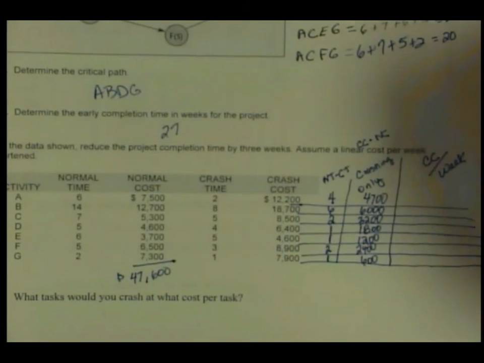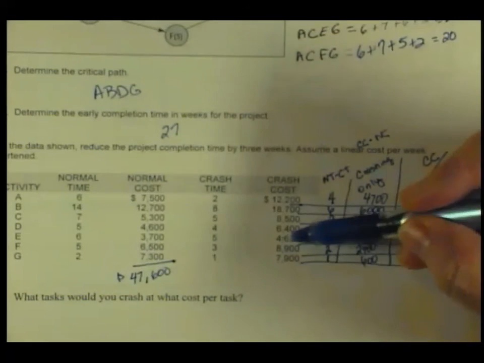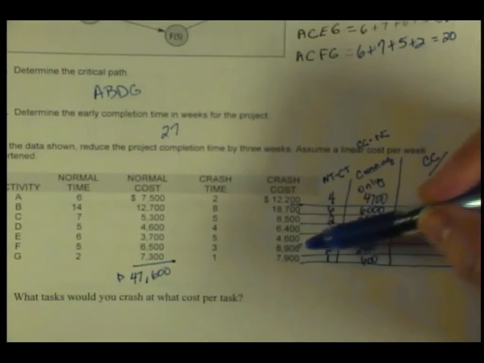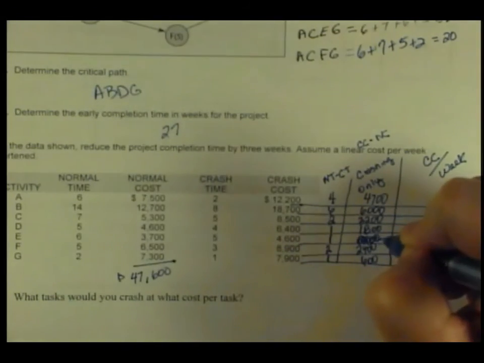What's that second column? Which one? E should be 900. 4,600 minus 3,700. Wait, what do you do on that column? On the crashing one, you do that offline.